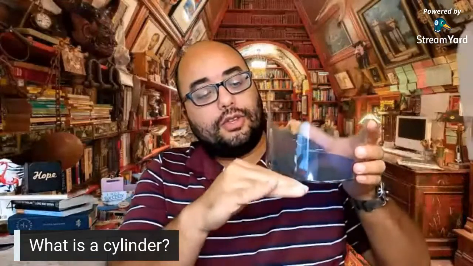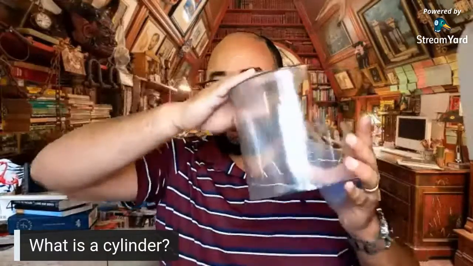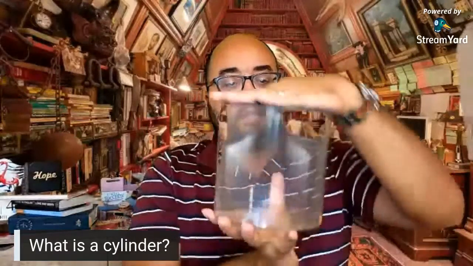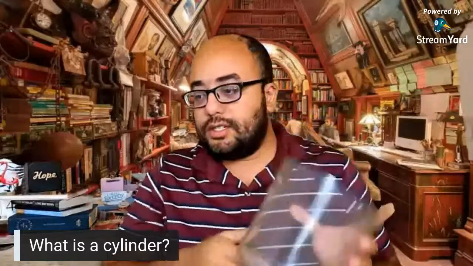Here's the two-dimensional shape, which is a circle. And now we have layers of circles going up until we have this cylinder right here. It is a circular three-dimensional object, and it rolls, just like any other circle will. So this is a cylinder.